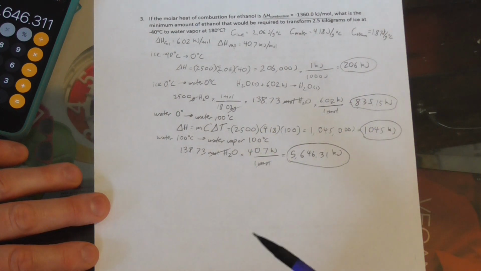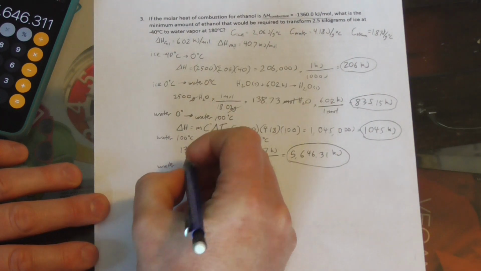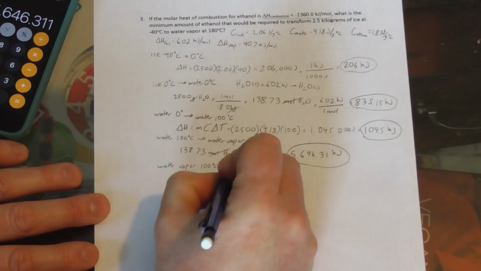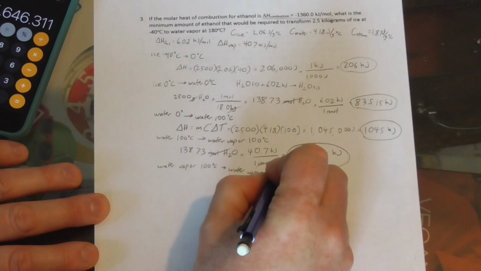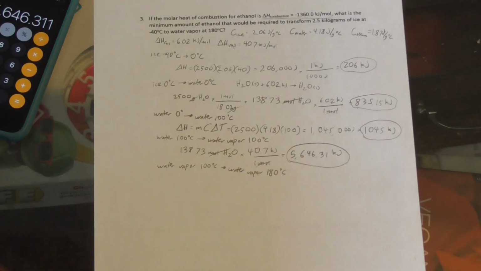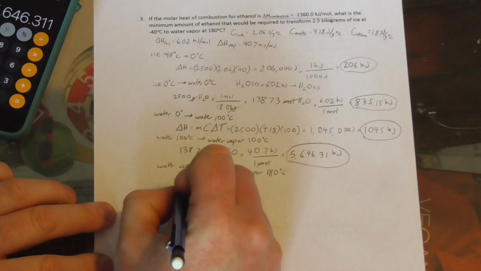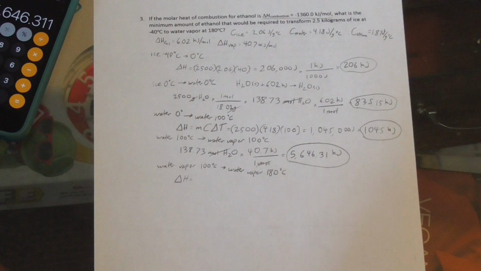We have water vapor at 100 degrees Celsius. We need to go from water vapor at 100 degrees Celsius to water vapor at 180 degrees Celsius. So we have one more temperature change, one more specific heat problem, and it looks like I still have the space on my paper to make this happen. So again, delta H, we're assuming that no mass is lost. We're assuming the same mass of water the whole way through.